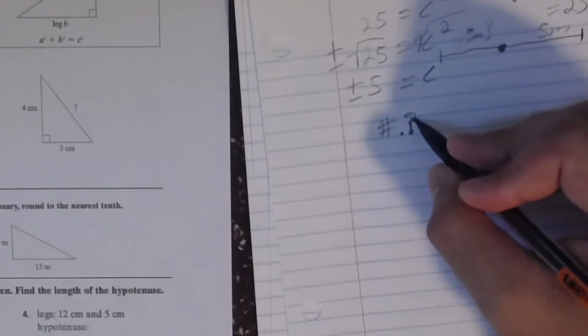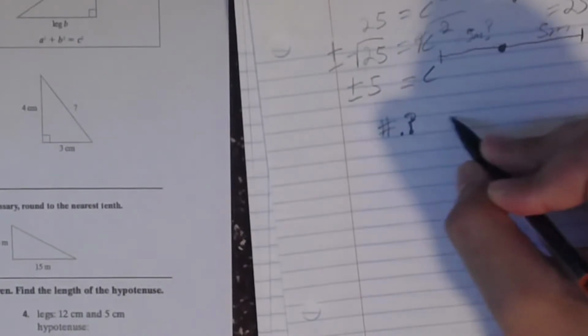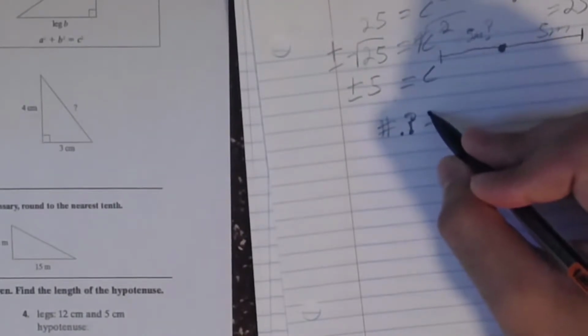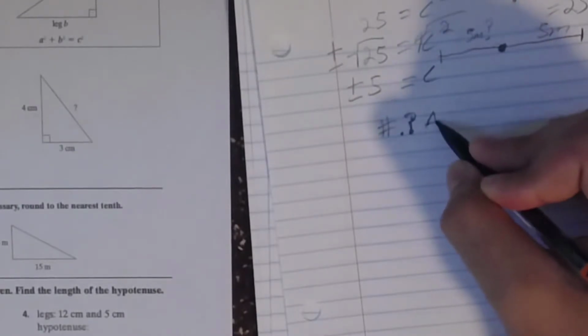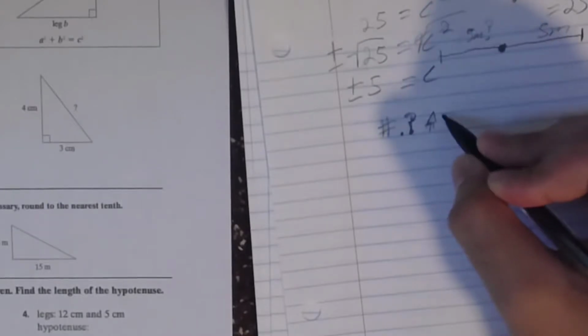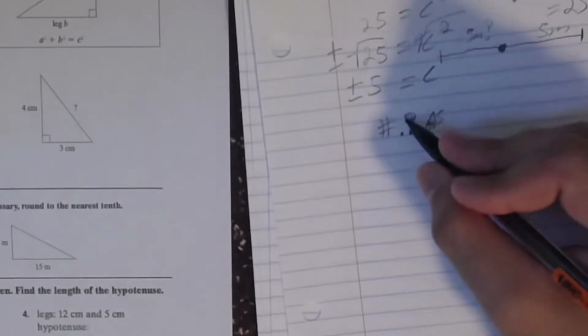And how we determine that round is, if there are more numbers, we look at the next number. If it's 5 or greater, then we round this one up 1. That's how we do it.